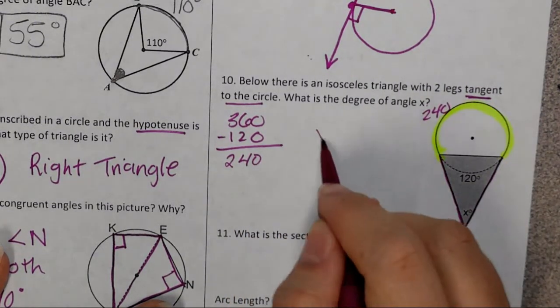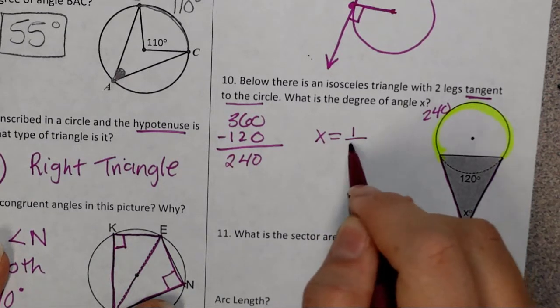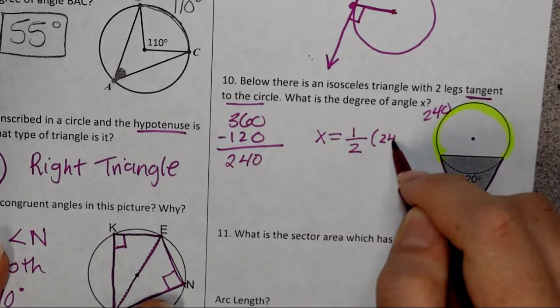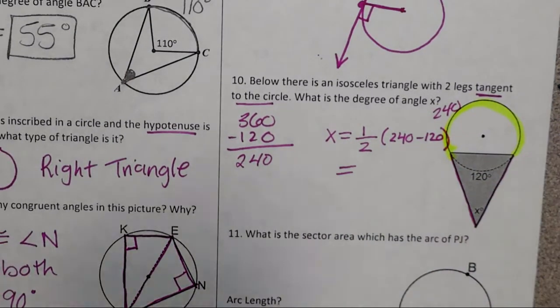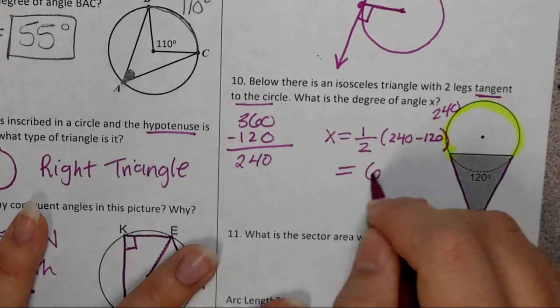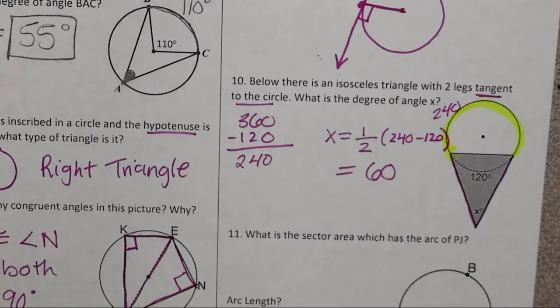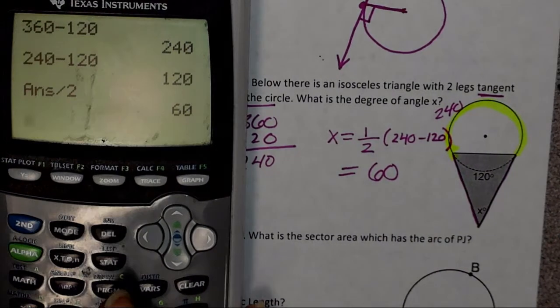So then our formula says that x is equal to 1/2 of 240 minus 120. 240 minus 120 divided by 2 leaves us with 60. You want to see that on the calculator.